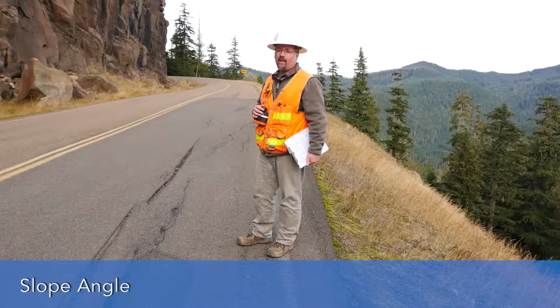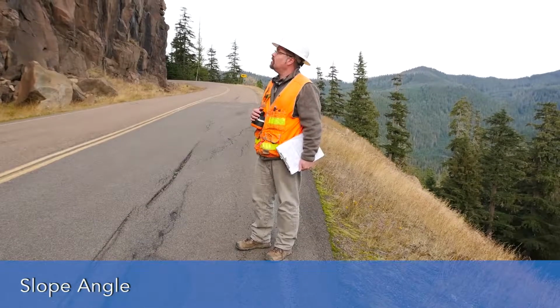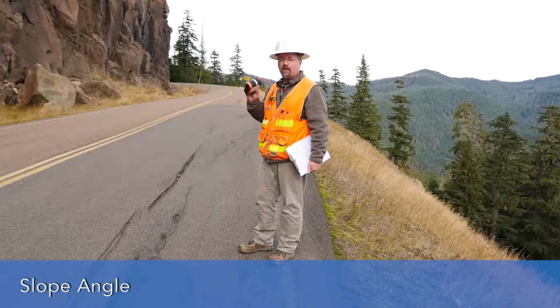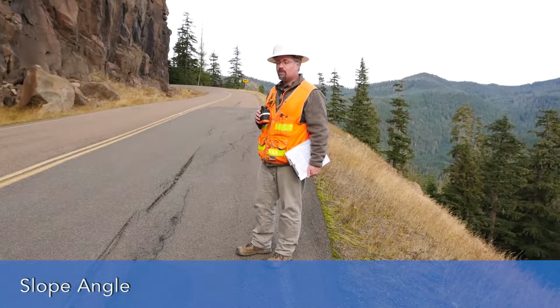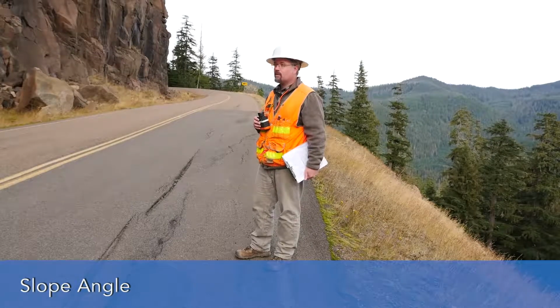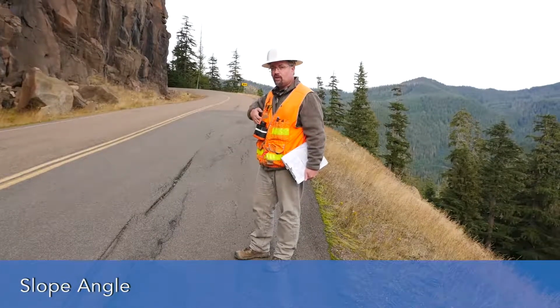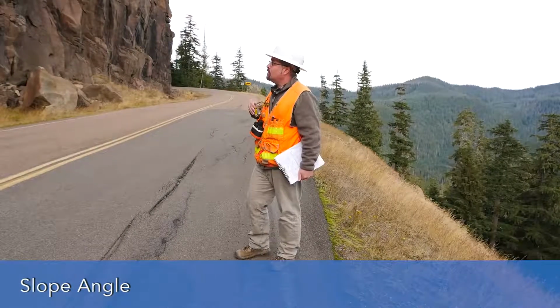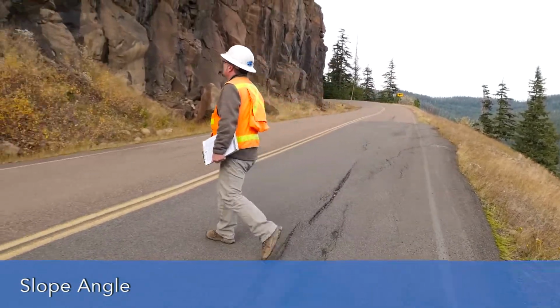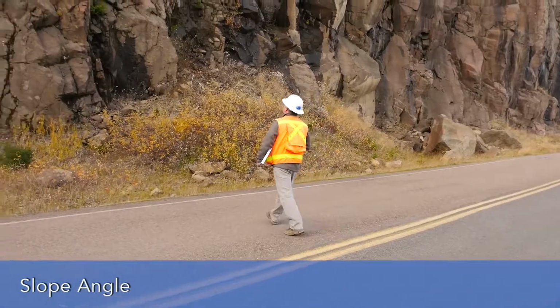The next field to evaluate is the slope angle. For rock slopes, some of the newer rangefinders will give you a slope angle when you shoot the top and the bottom of the slope. If you don't have one of those, you can use a clinometer, either directly or indirectly estimating.